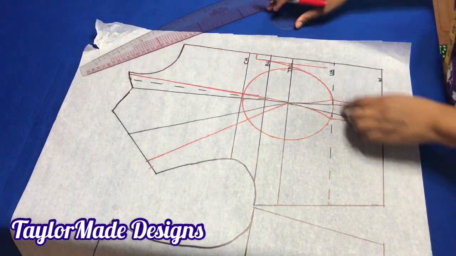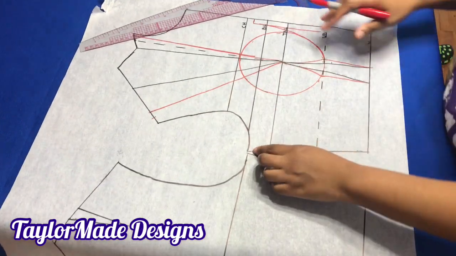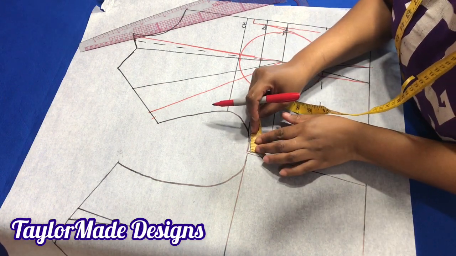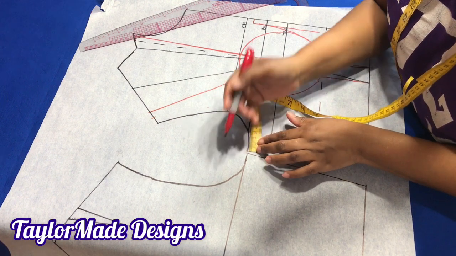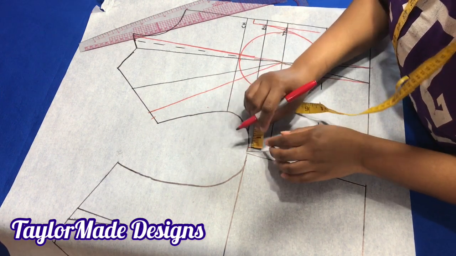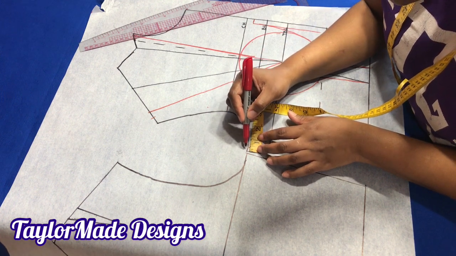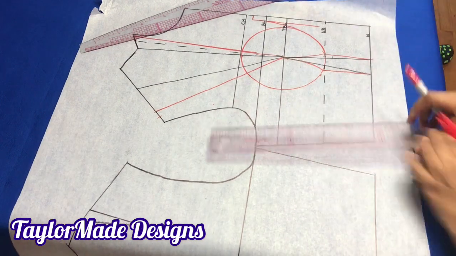So I connected it to my under bust, and at this point, just for a little bit more fitting, I'm going to go in about half an inch, or a quarter of an inch right here, and connect it back here.